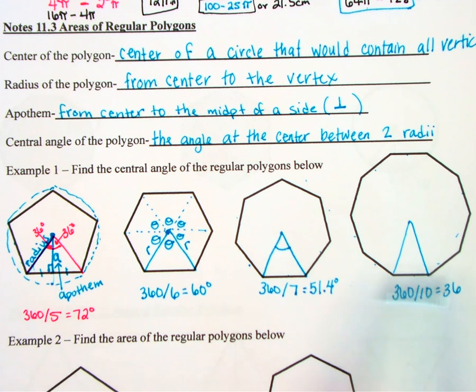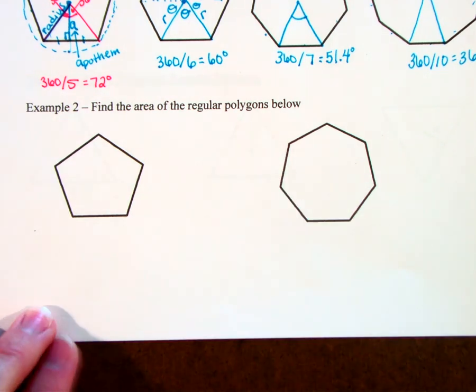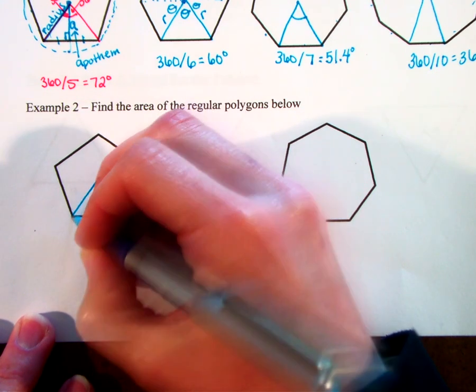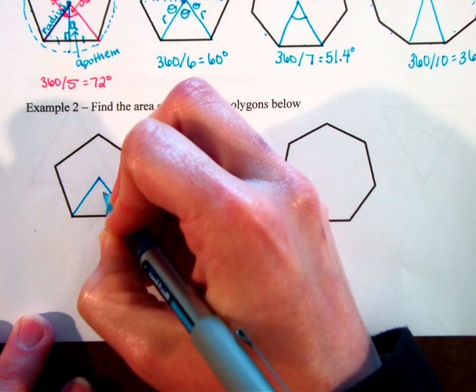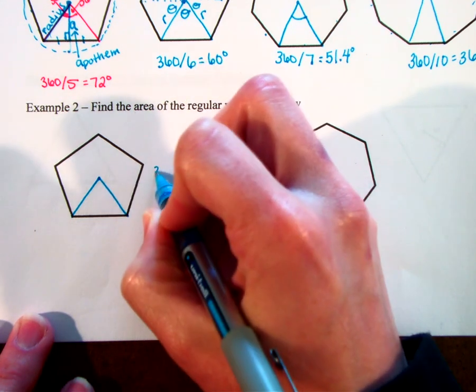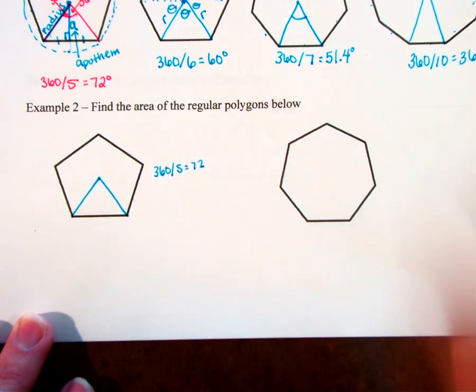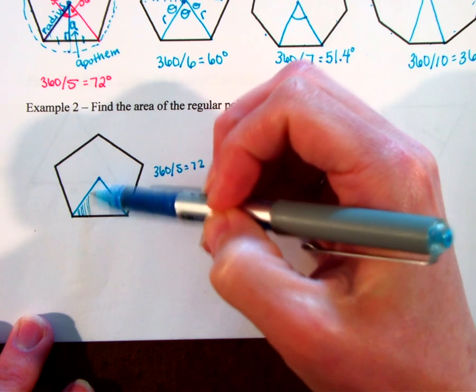Okay, so we talked about central angle, all the way across, but now we're going to actually talk about area. So example 2, we're going to go back to that pentagon. We're going to go ahead and find that central angle. That's always going to be step 1 because you need that angle measure. So this central angle right here is 72 degrees. So 360 divided by 5, that is 72. That is 100% true.